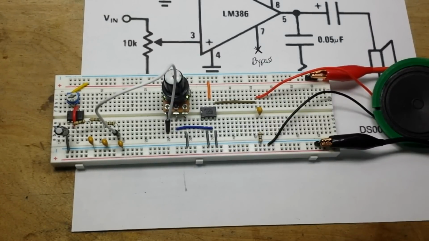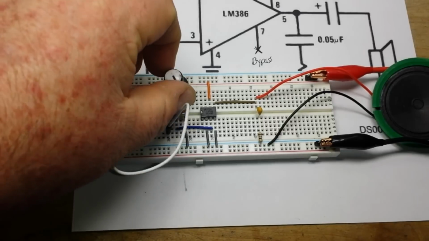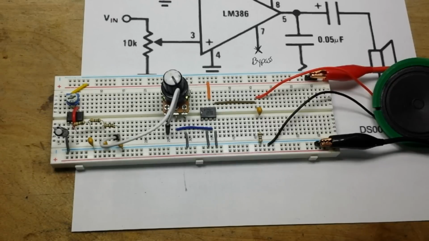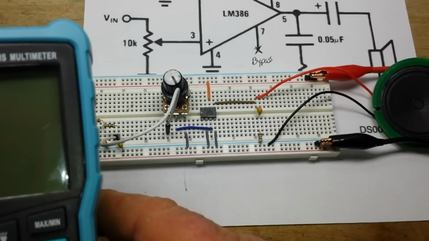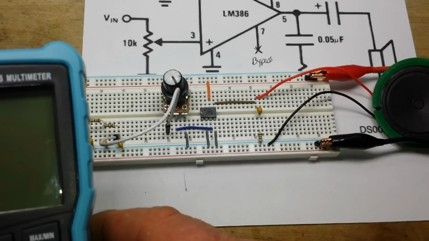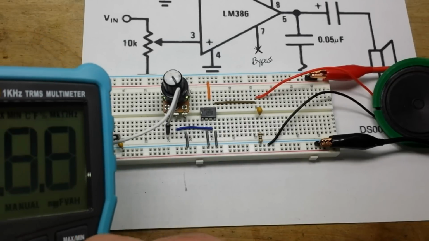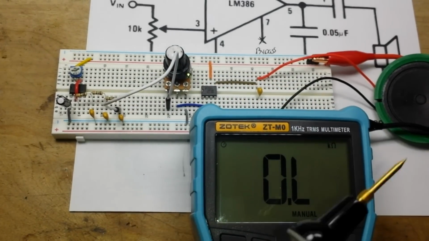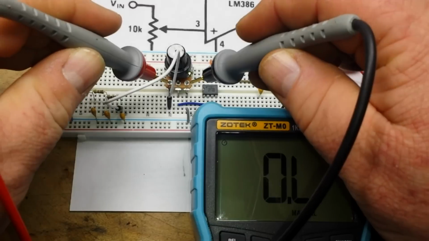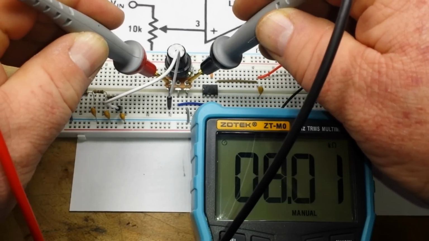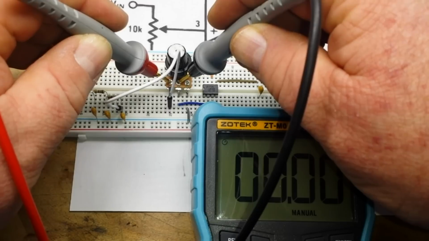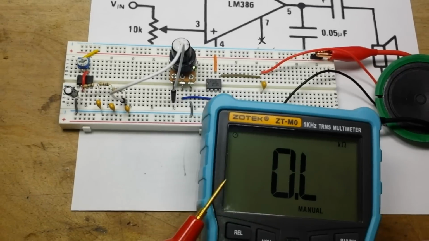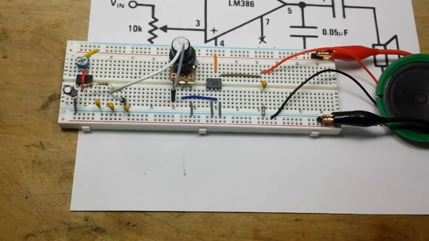So unfortunately the datasheet didn't give me any clues. It's not on right now. Unless that pot's bad. Resistance. 10K pots. We'll put it on 60. Reading 0. Reading 8. Close enough for government work.